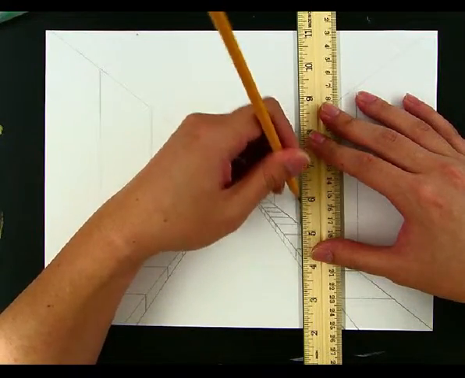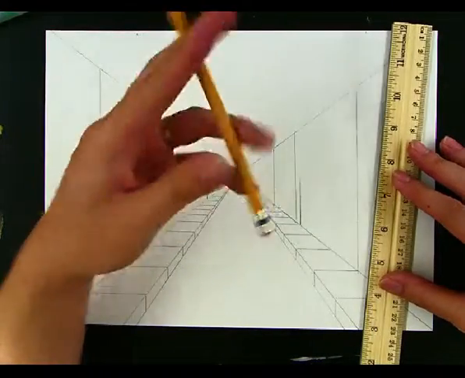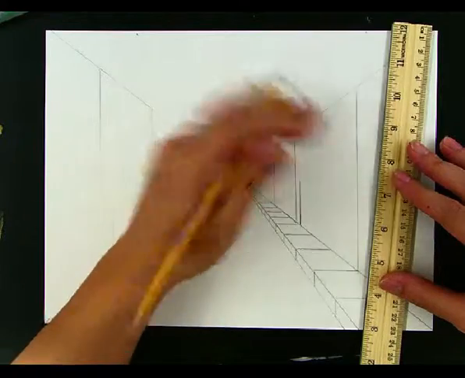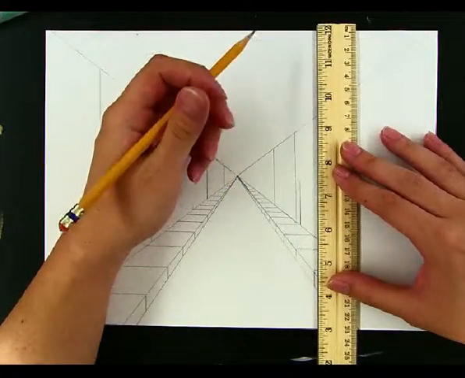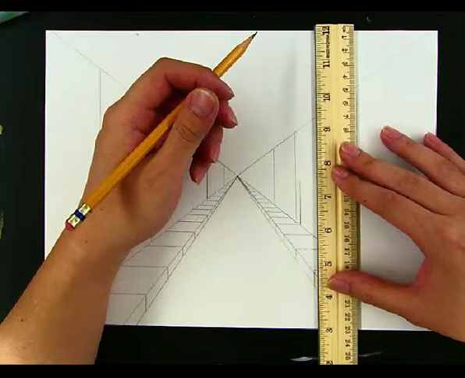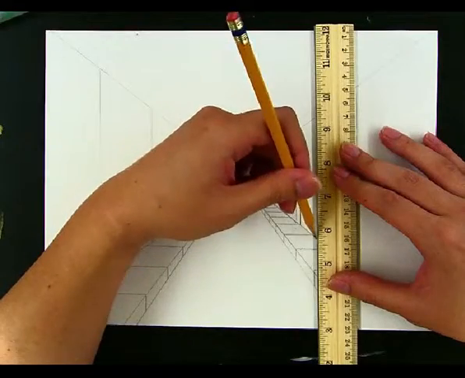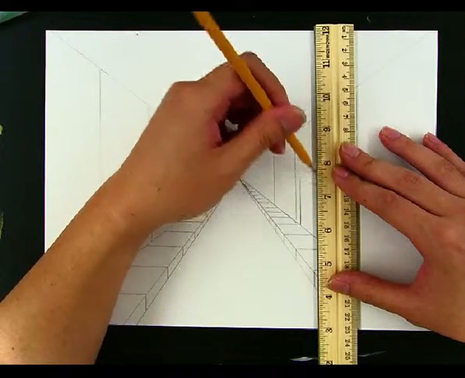You want to do two perfect vertical lines. So this is how high my door is going to be, halfway to the wall here, and then my other door line is going to be over here. My door is actually going to be a little bit narrow because it's further back in space. So it's going to look like this when I'm done.